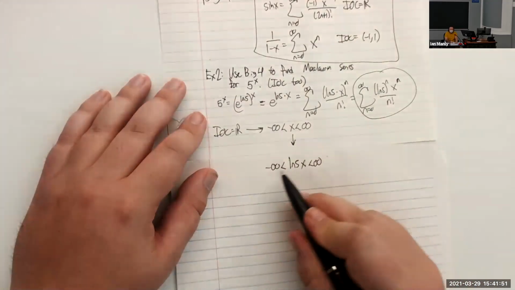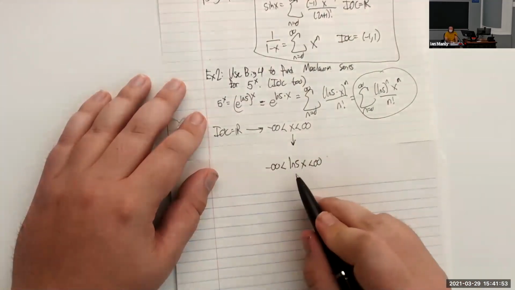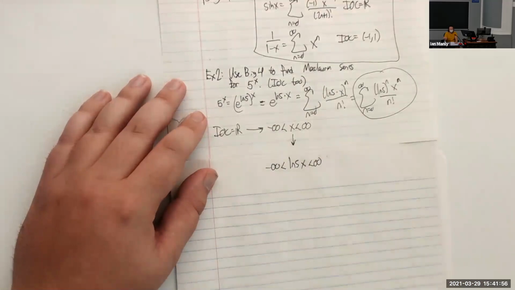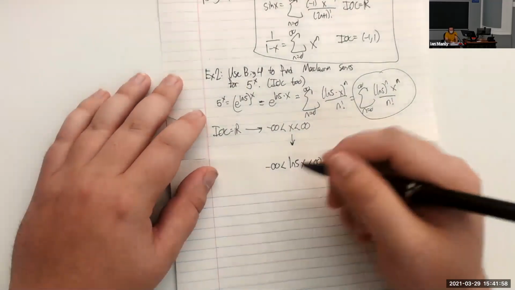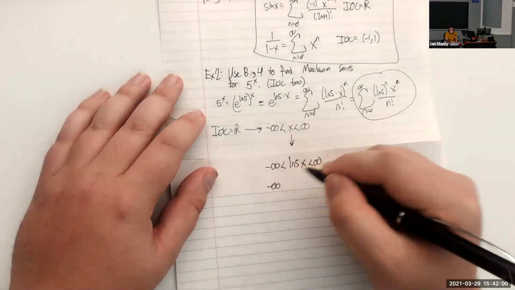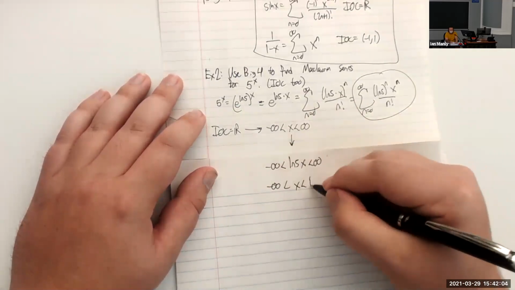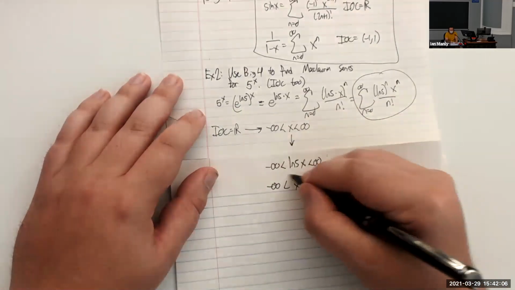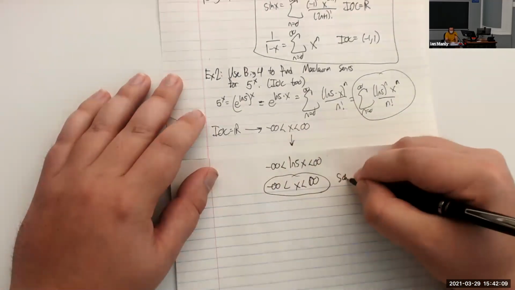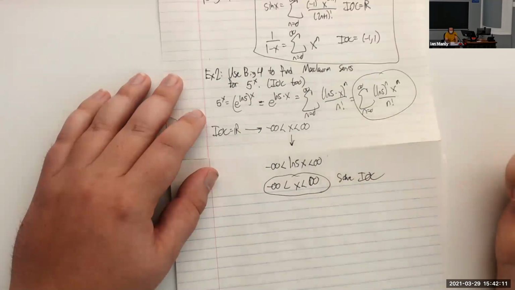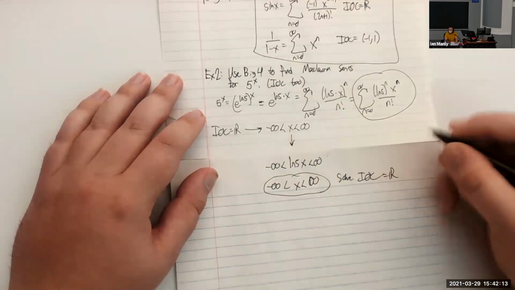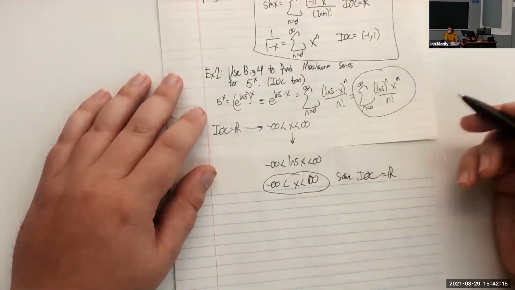Now, what I could do is divide both sides by ln of 5, and infinity divided by any number is going to be infinity. So negative infinity over ln of 5 is infinity, and then we have infinity over ln of 5 is infinity. So it seems like we have the same IOC. It's going to be all real numbers, even for the 5 to the x one as well.